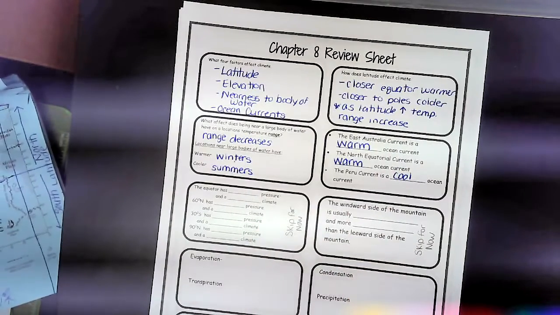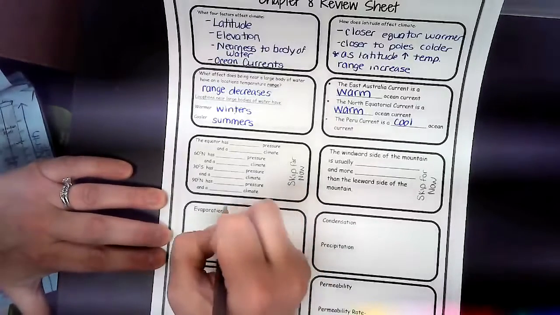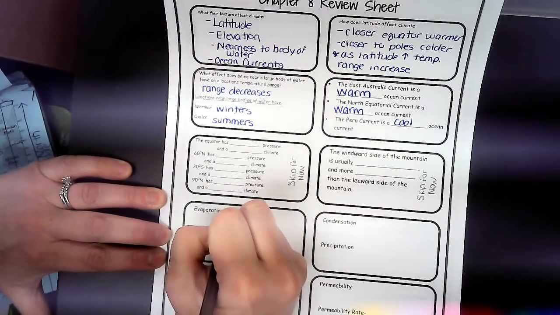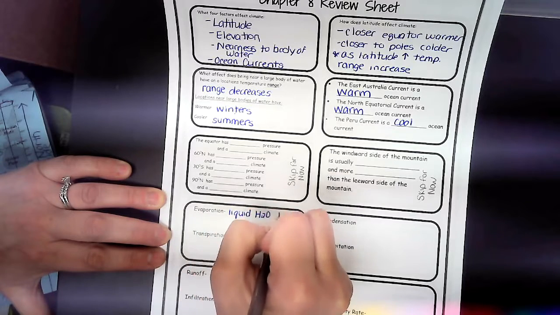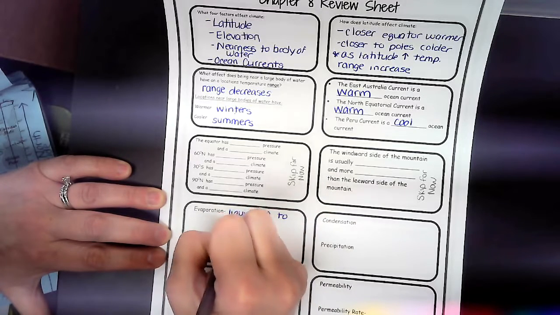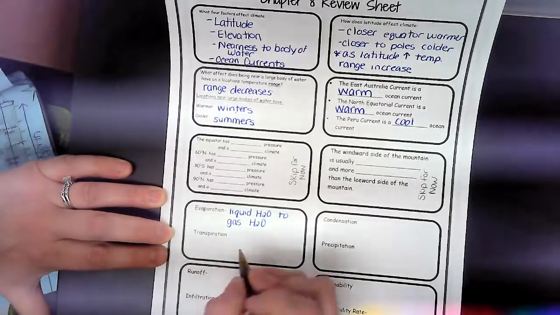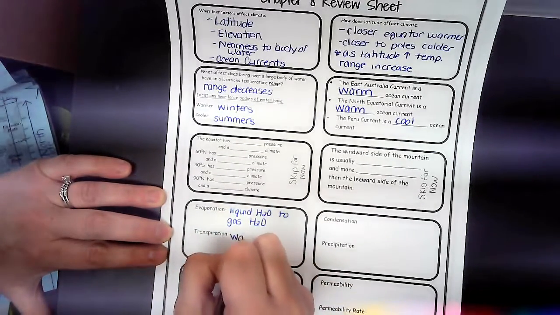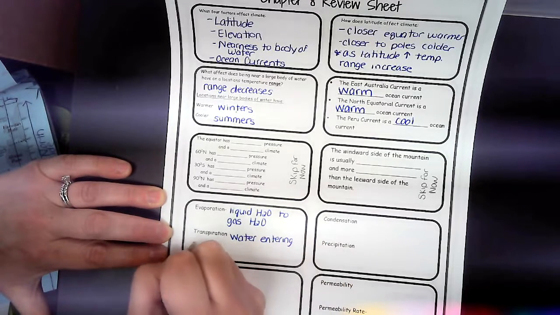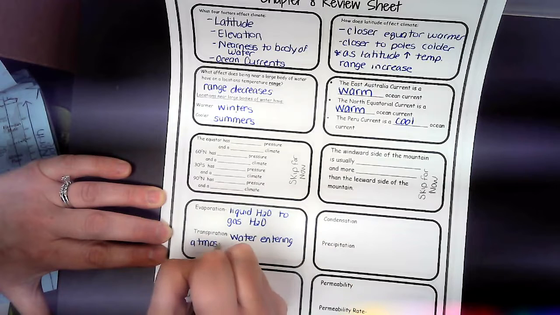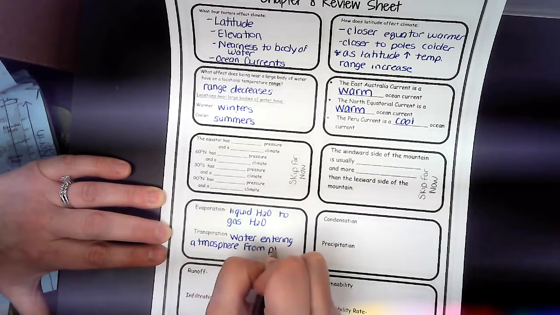You could skip these two boxes for now. And then you just needed the definition of each. Evaporation is when we go from liquid water, so H2O, to water vapor. Transpiration is water entering the atmosphere from plants.